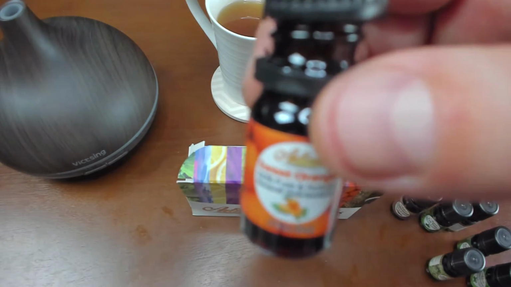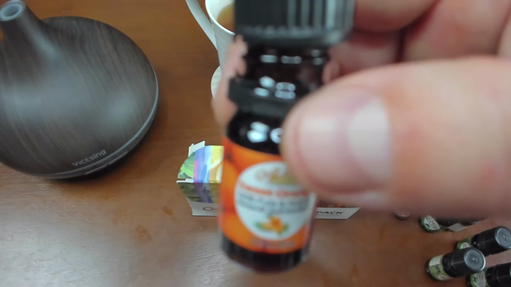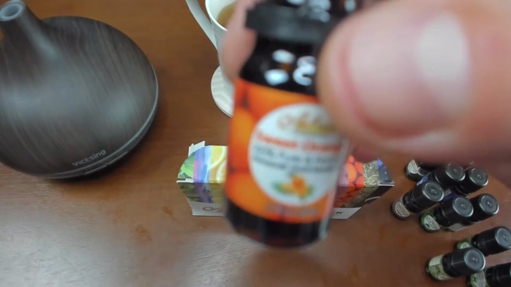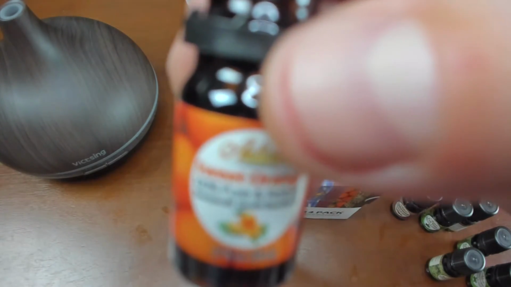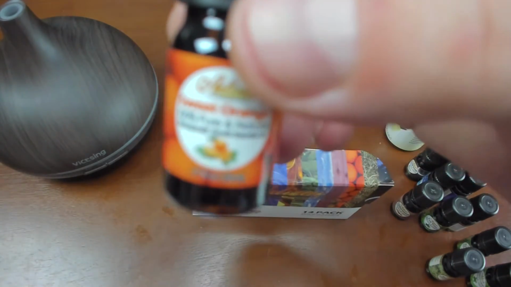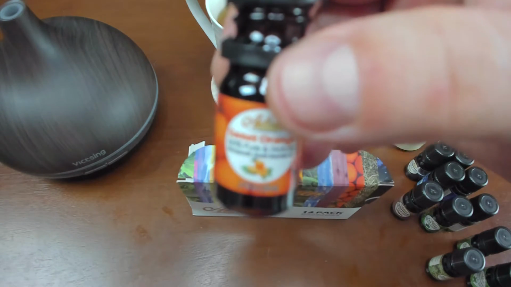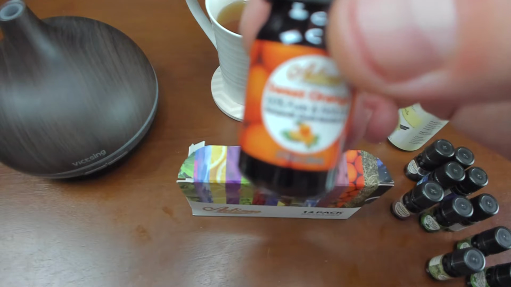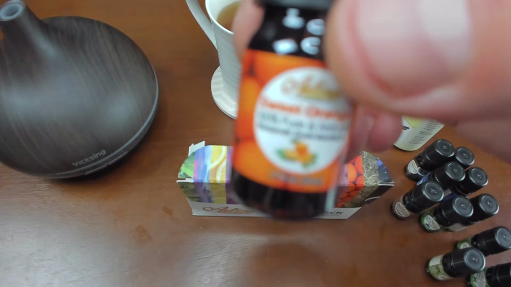Sweet orange originated in ancient China and was first mentioned in 314 BC. As of 1987, orange trees are actually the most cultivated fruit tree in the world. So it's actually not a wild fruit, sweet orange. They came from domestication from a cross of a mandarin orange and a pomelo.